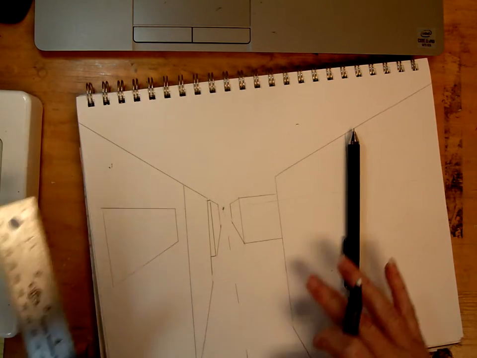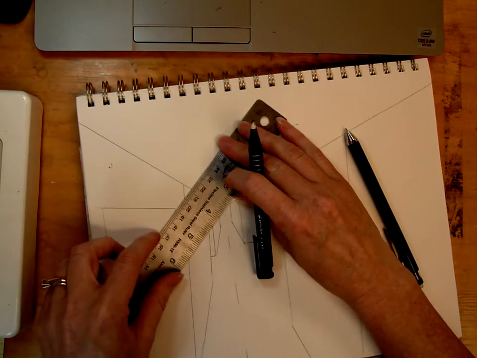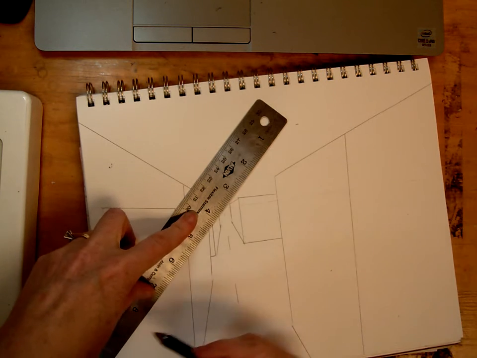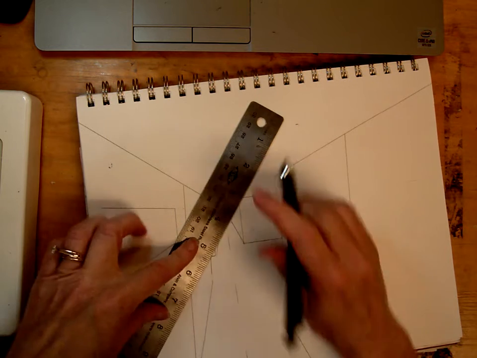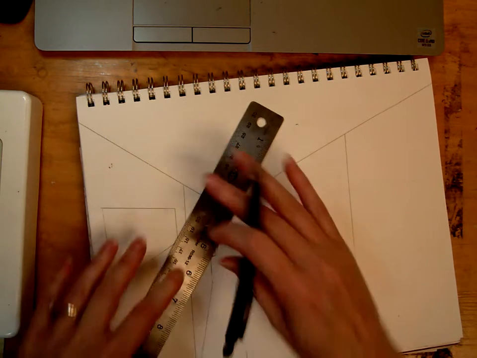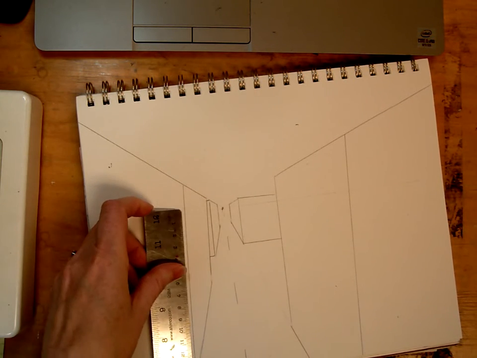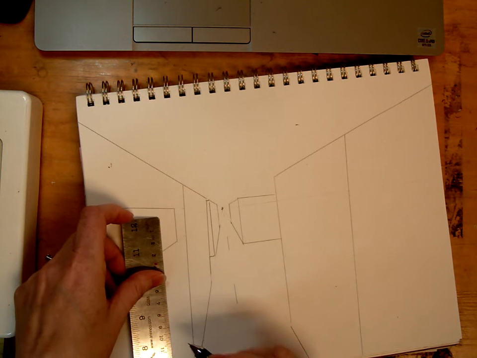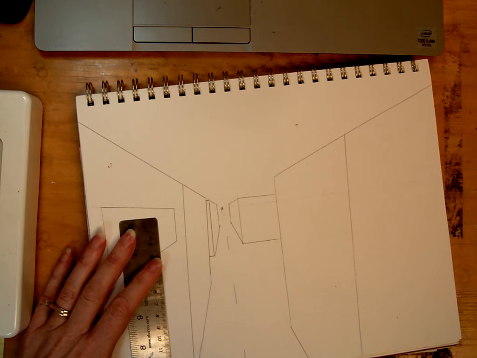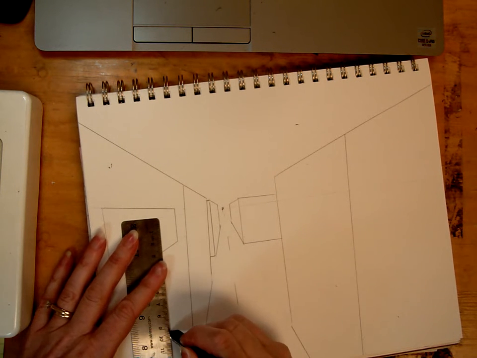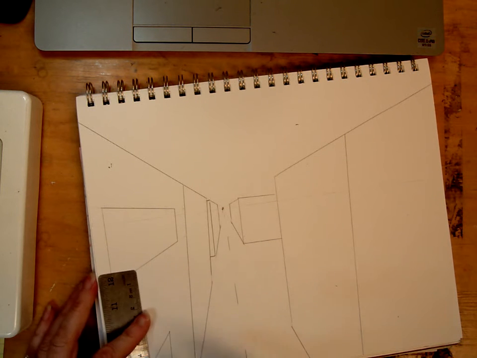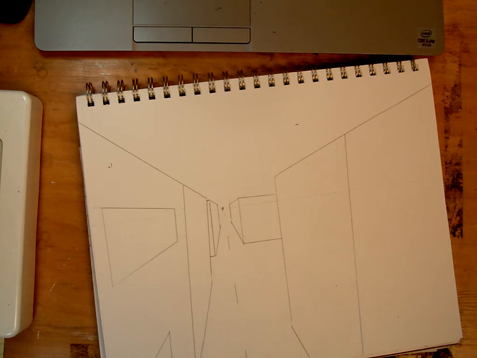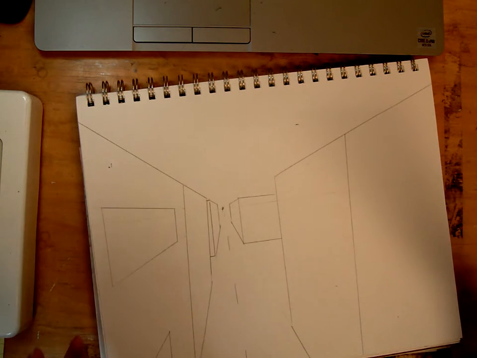So let's add a door. Once again, I go back to my vanishing point. Okay, bring my door down just a little bit, not quite so high. There we go. To the top of my door, use that line and move it straight over. Make sure my ruler is straight. There's my door. Now if I want to divide it, say it's a double door, there we go. That's all I'm going to see from this angle.